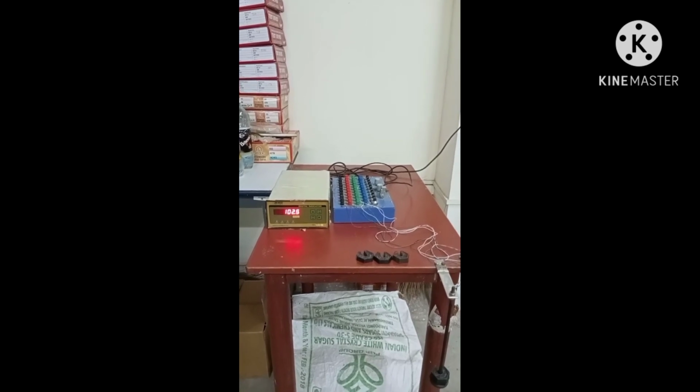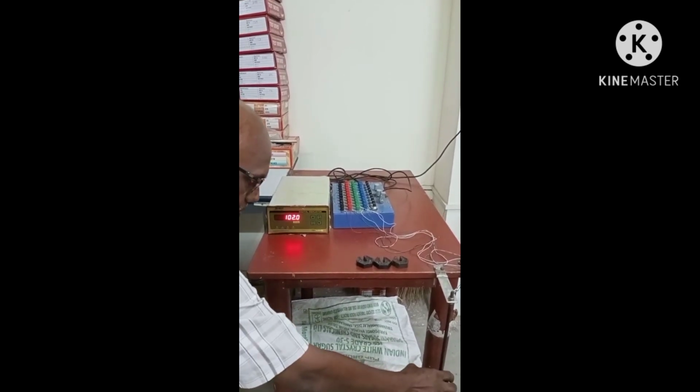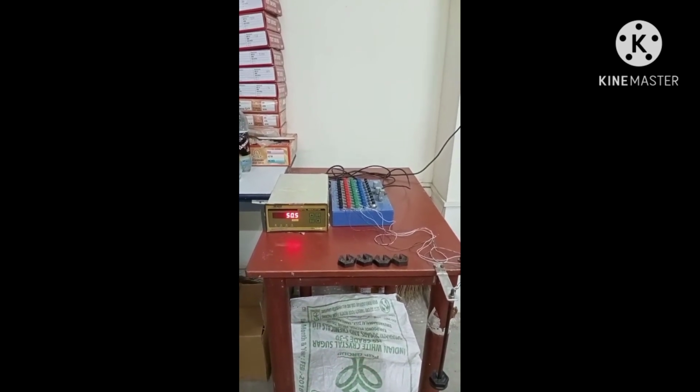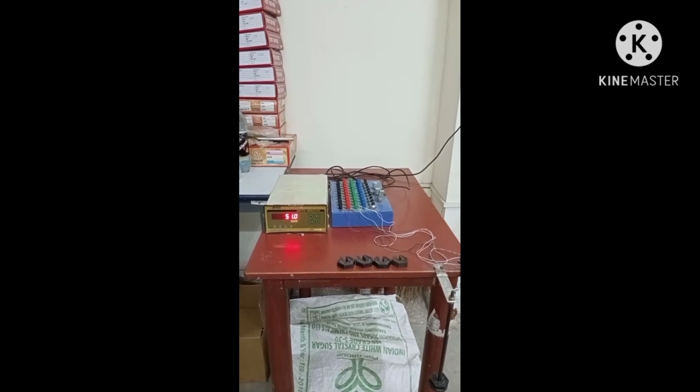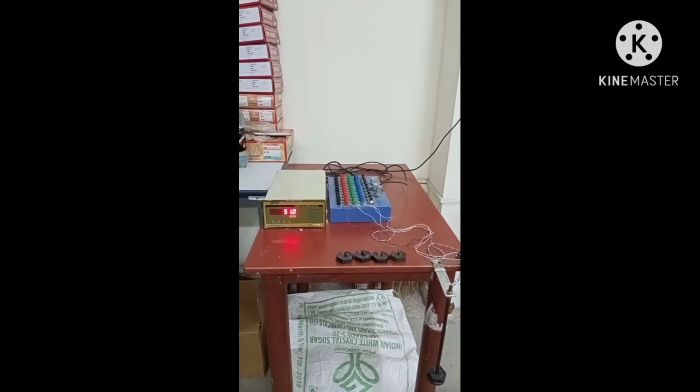For 200 grams, it is 102 into 10 power minus 6. For 100 grams, it is 51 into 10 power minus 6.